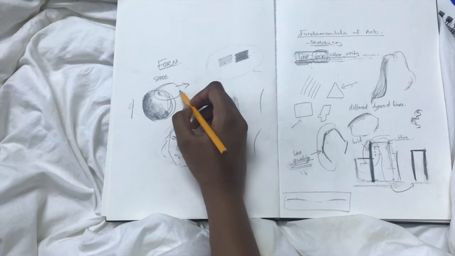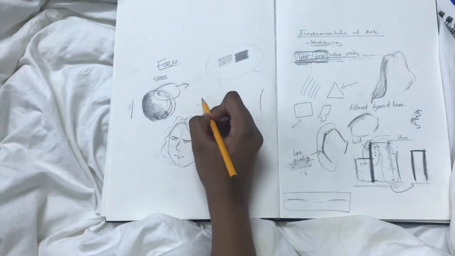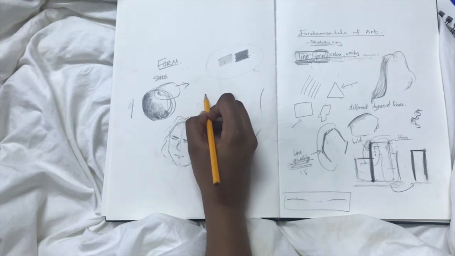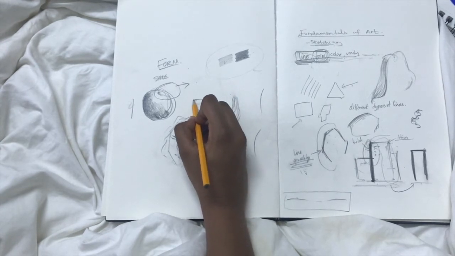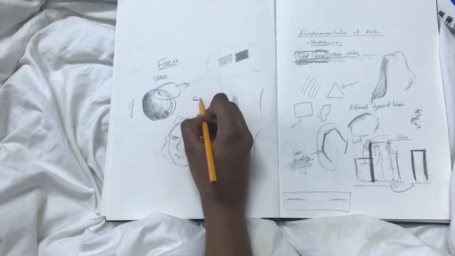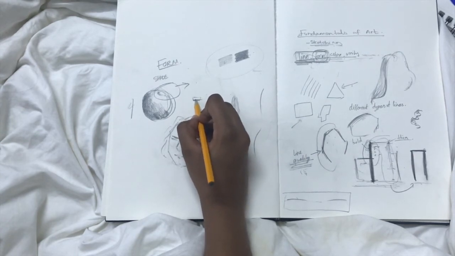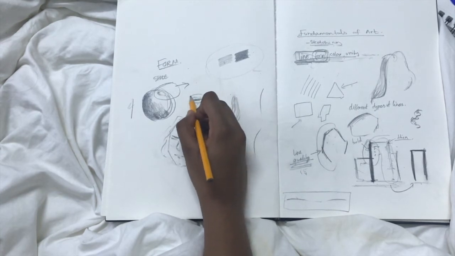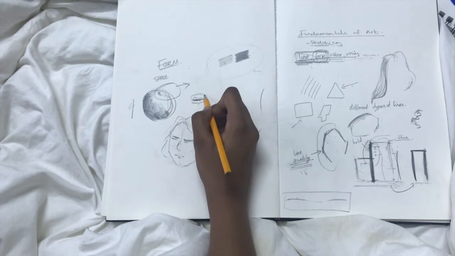So in order to emphasize a highlight, you need to add a shadow right beneath it. You need to create that contrast, so then this will get highlighted even more when it's right next to this, right? When it's right next to the shadow, the highlight gets exaggerated.